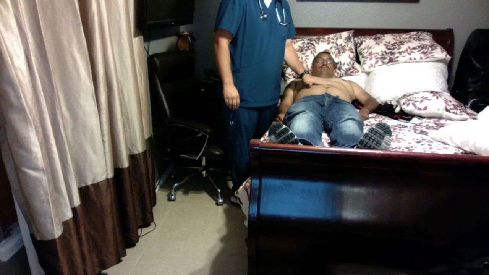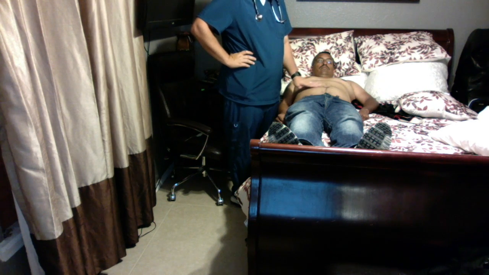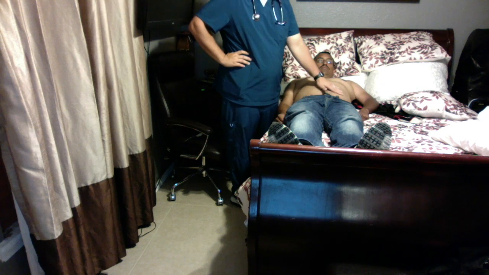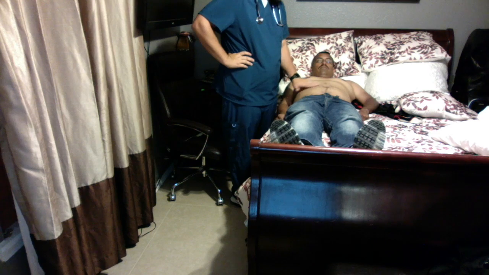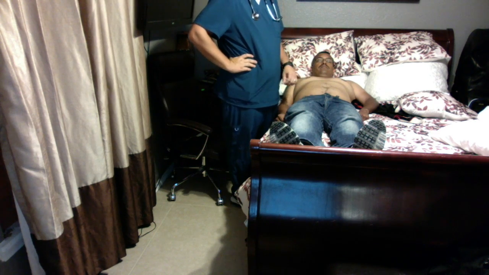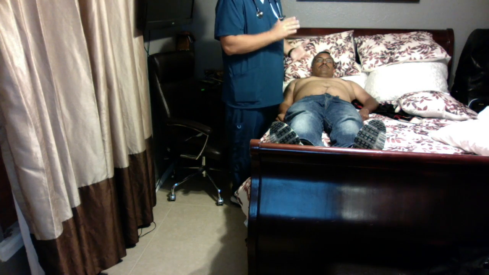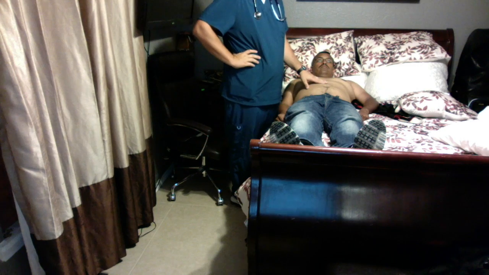It'll be real soft there in the middle. We're feeling for any thrills, nodes, spasms, noting any pain. Do you have any discomfort there, sir, while I'm pressing? No. Okay. And remember, if there was any pain while we were percussing, of course we wouldn't palpate.